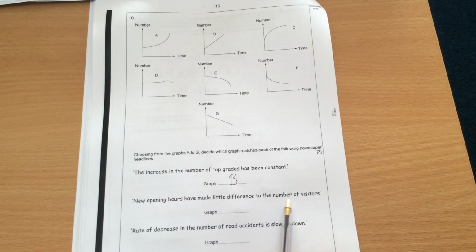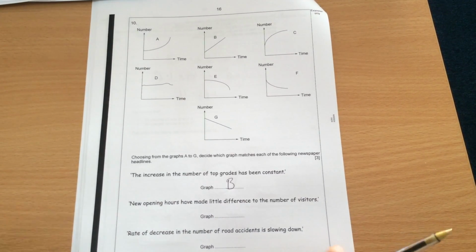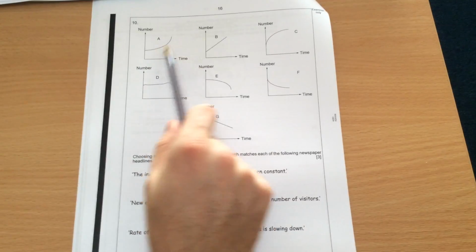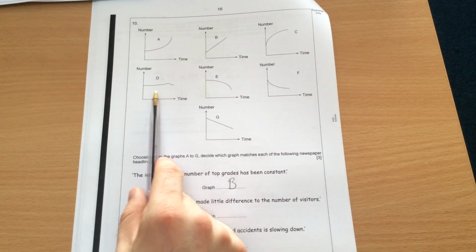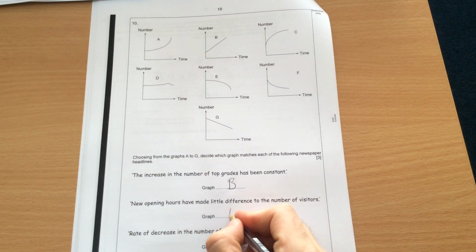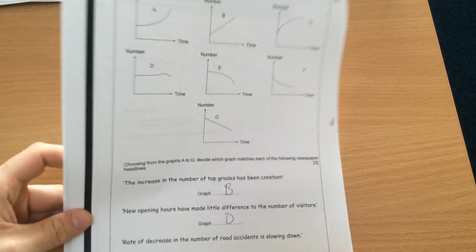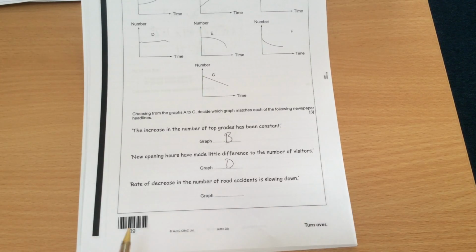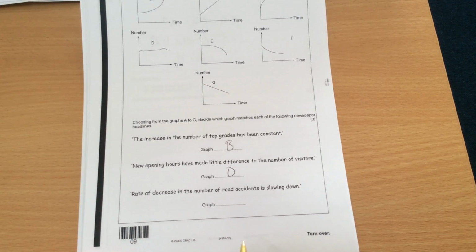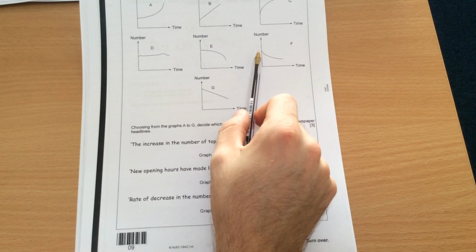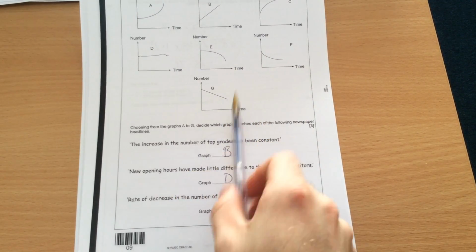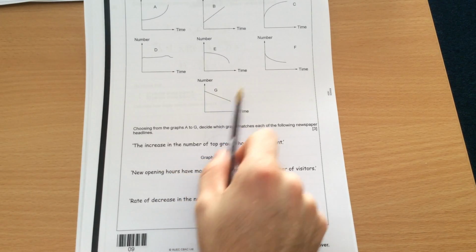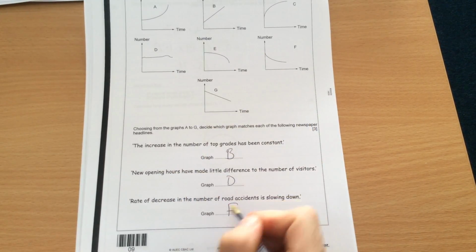New opening hours have made little difference to the number of visitors. So we're looking for something that over time hasn't really changed. So the only one of these graphs that over time doesn't really show any change is D, so it is graph D. Rate of decrease is slowing down. So over time, we are looking at a slower decrease. Now, the only two that show a decrease over time is F and G. Now, it says nothing in here about constant, so that means it can't be a straight line. So F is the graph we want.